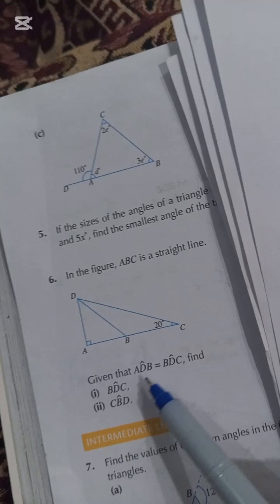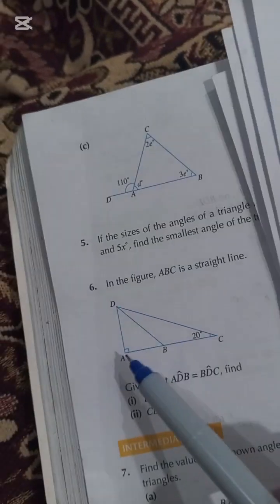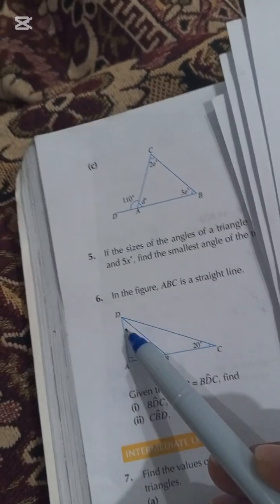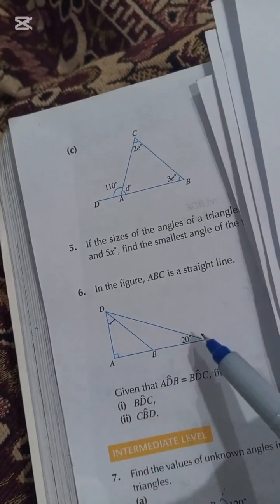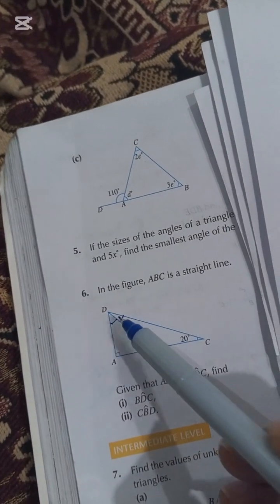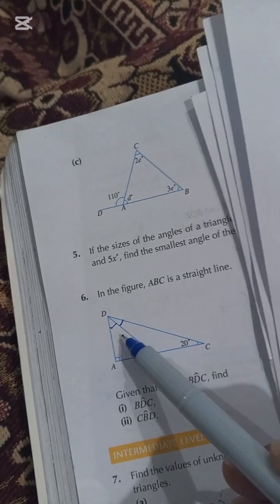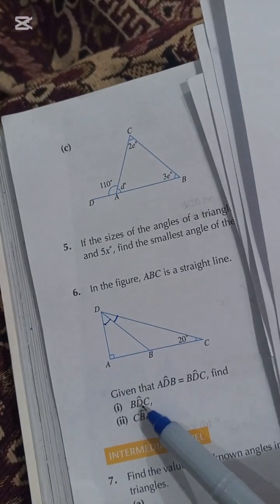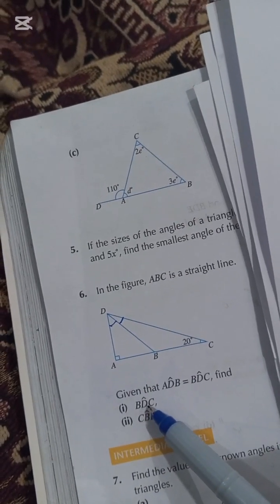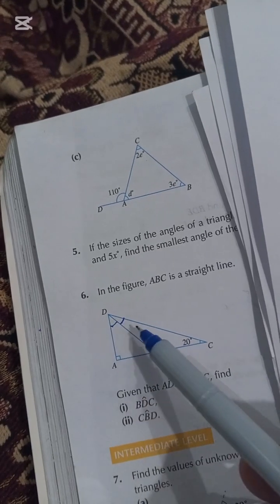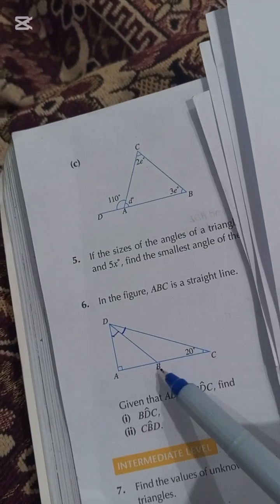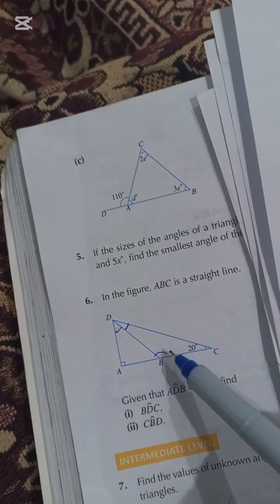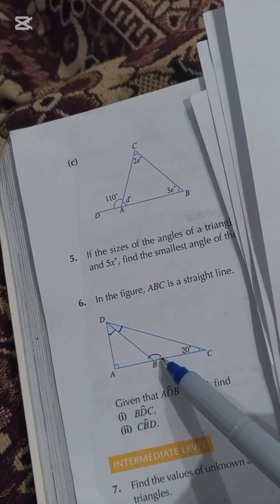What we are given is that angle ADB equals angle BDC. So these two angles are equal. This is what we are given. What we have to do is find angle BDC and angle CBD. So we have to find these two angles.